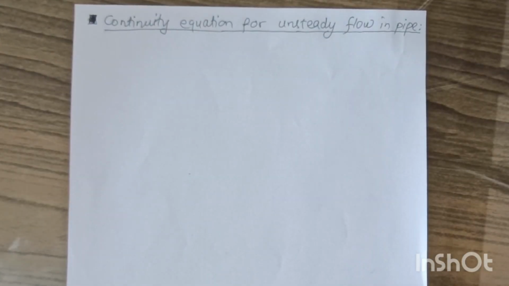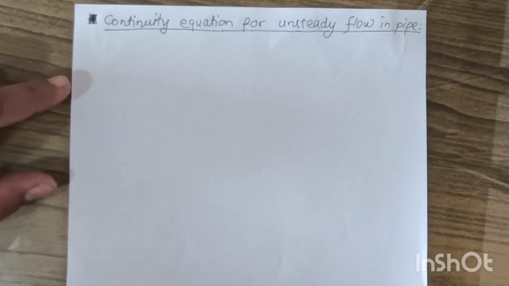I'm Abhishek Paudel. Today I have taken a derivation from hydraulics, unsteady flow in pipeline chapter. So this is the derivation of the continuity equation for unsteady flow in pipe. Okay, so let's get into the derivation. Let's start the derivation from the beginning.